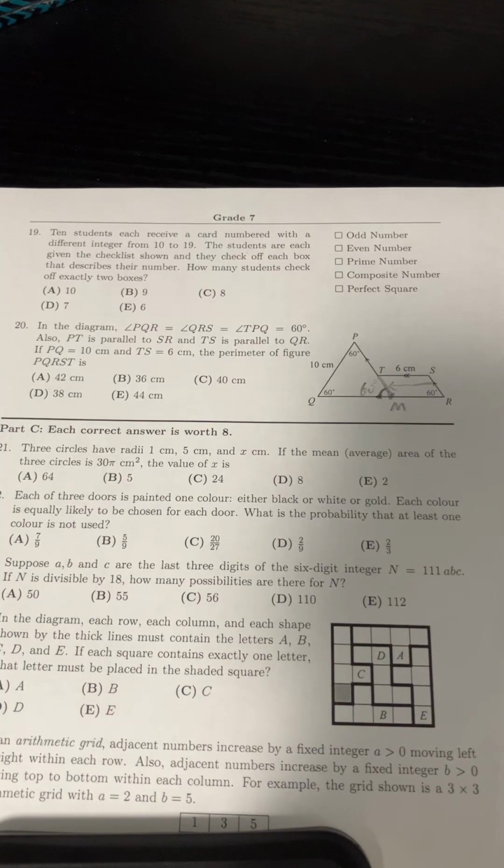So if all three colors are used, there are a total of 3 permutations, that is 3 times 2 times 1, or you can say 3 factorial. Anyways, it is 6. So there are 6 cases where all 3 colors are used. All other cases would satisfy, and the total would be 3 times 3 times 3, because for each door you've got 3 choices.